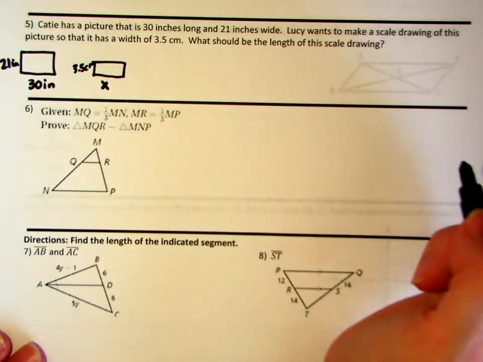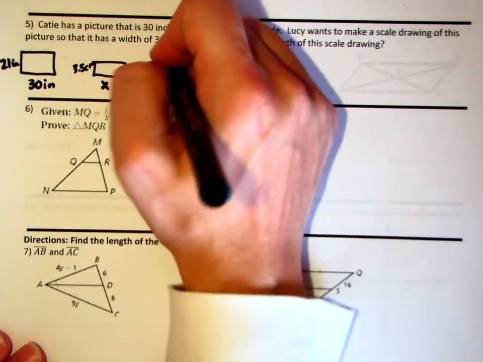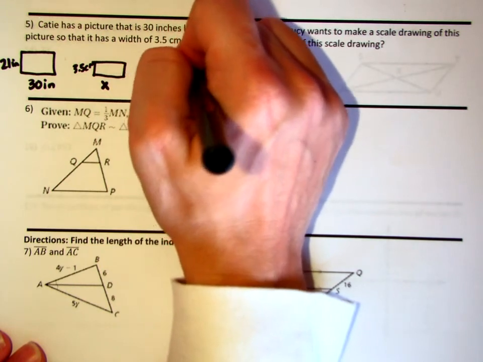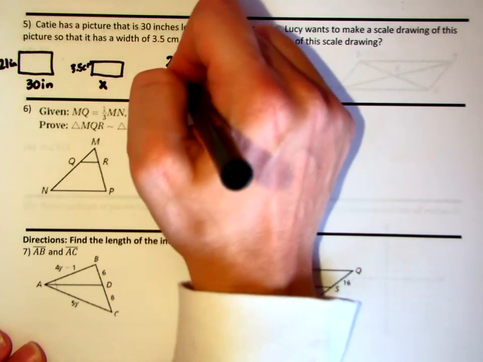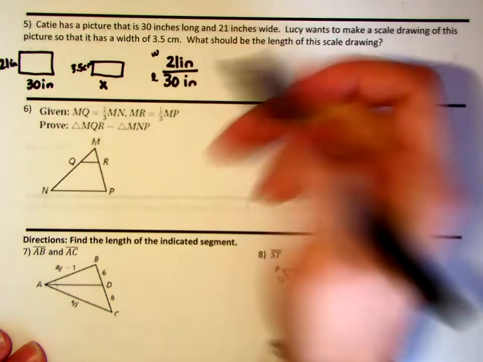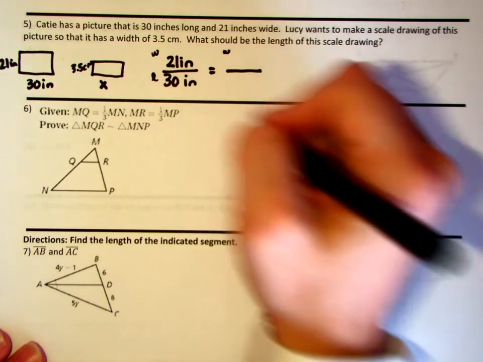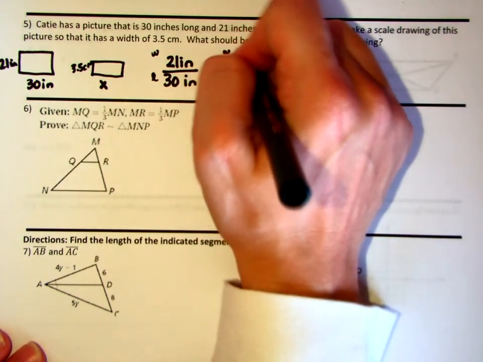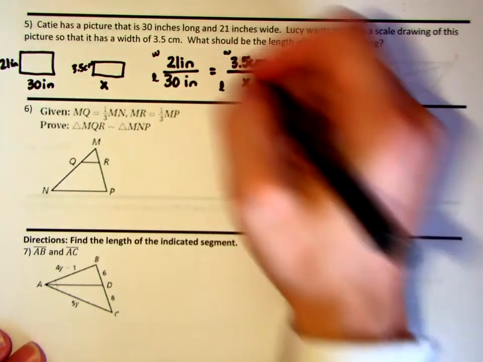Well, we can set up a proportion here. You can set this up multiple ways. If we want, we can set it up with the big one, so it's 21 inches is the width, 30 inches is the length. So look, this is the width, this is the length, this is all on the big one. So then we can compare that to the small one, where again we're looking for the width on top and the length on the bottom. Well, the width on top is going to be 3.5 centimeters, the length on the bottom is going to be x.